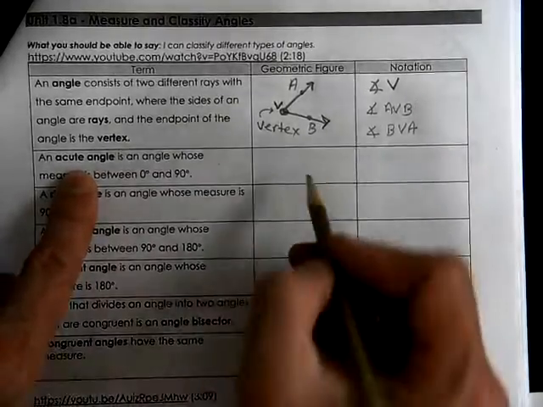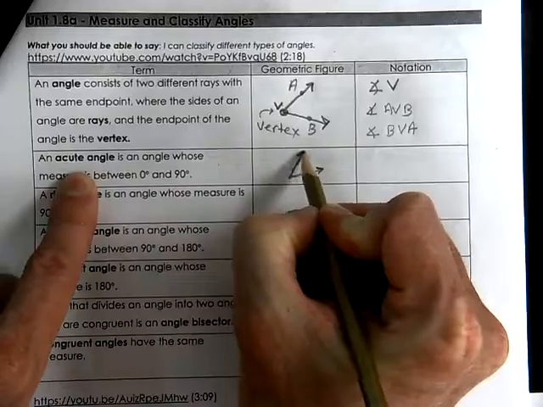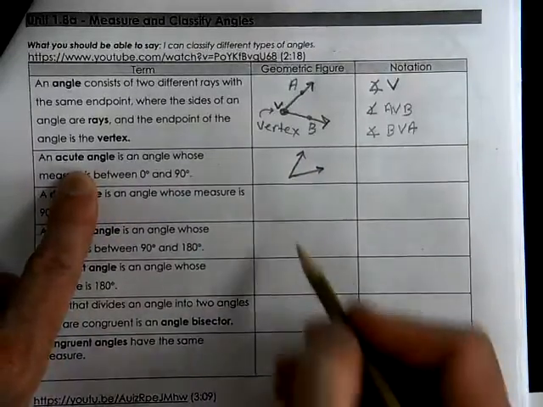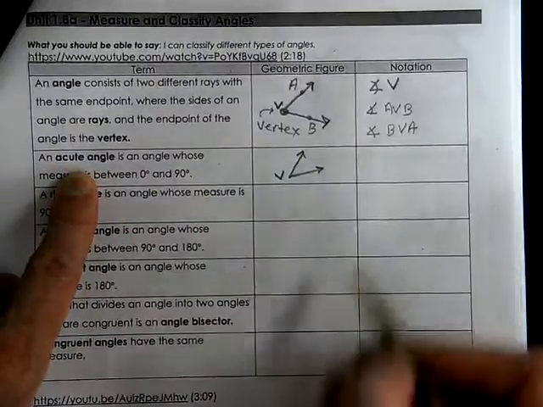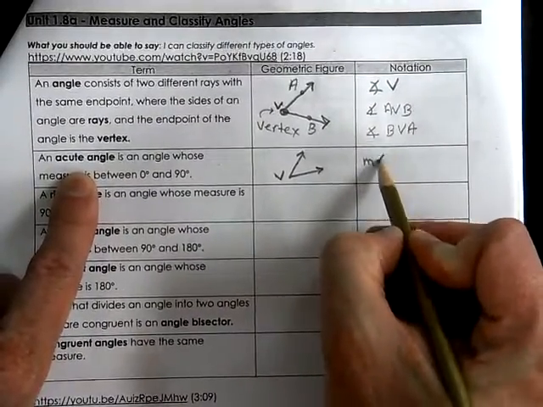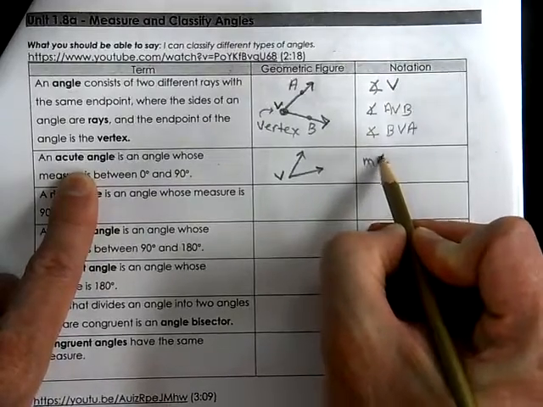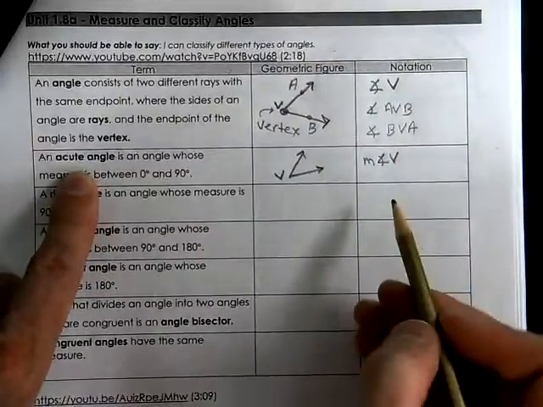Here's some vocab that you're pretty familiar with. Acute angle. If you have an angle that is rather small, we can still call that V if you like. We could say the measure of angle V. Now notice the difference.